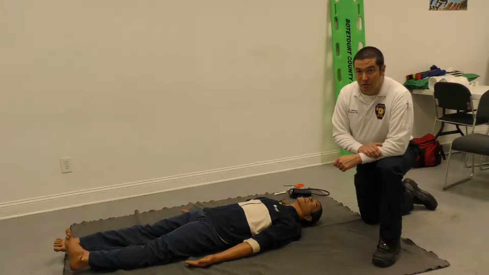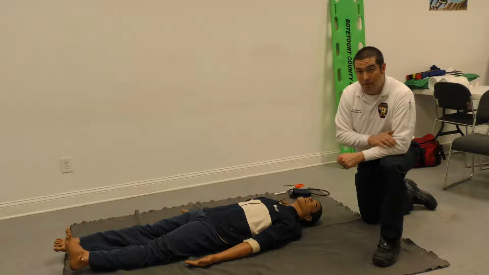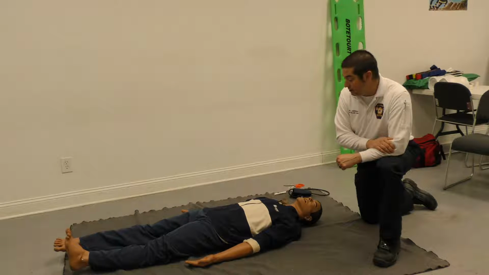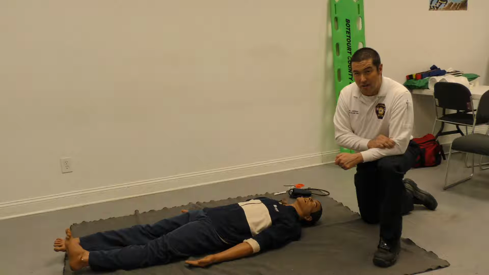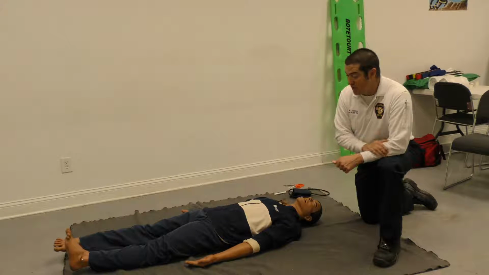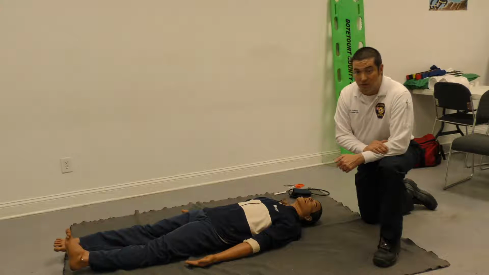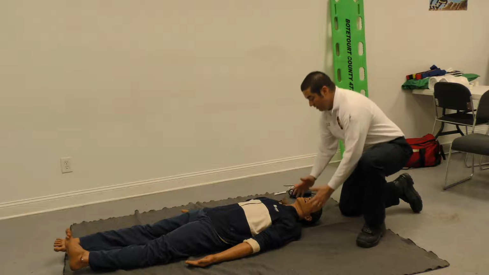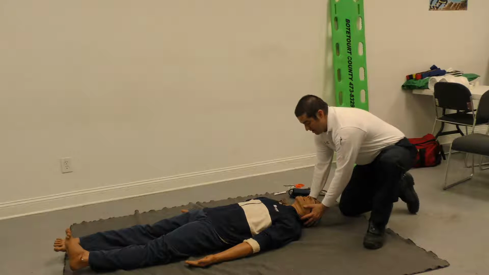You want to consider requesting help early. If it looks to be a serious patient, you can request ALS to get them on the road. And then you want to consider stabilization of the spine. In most cases, if it's a serious patient, serious mechanism of injury, you'll want to go ahead and take C-spine. When you come in, at that point, you'll take C-spine yourself.